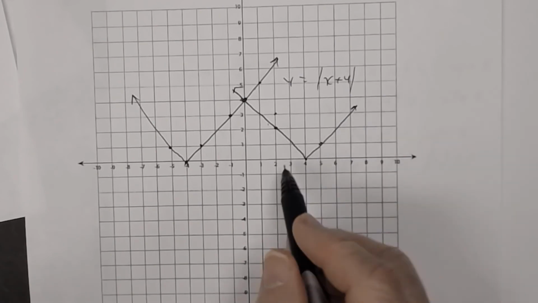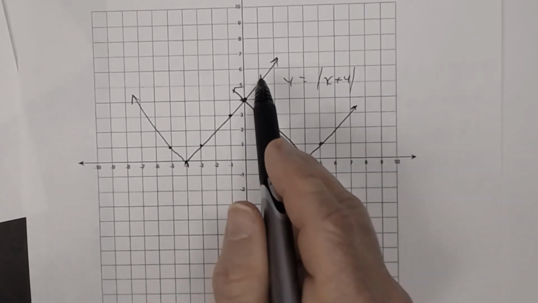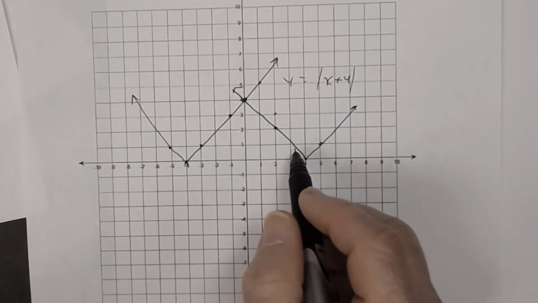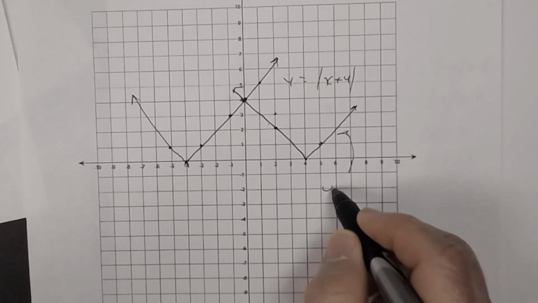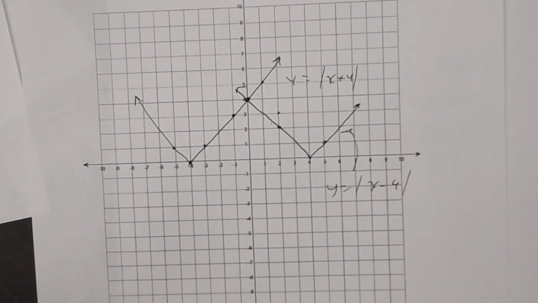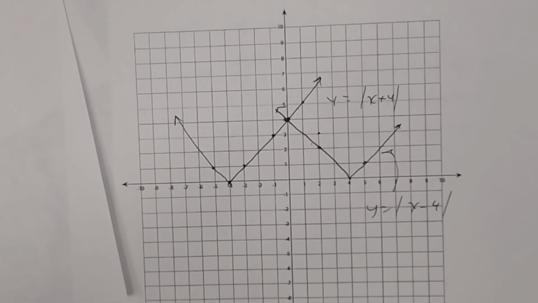All right, so see this 4 right here. This one was y equals the absolute value of x plus 4. So notice the vertex is negative 4. This one here is y equals the absolute value of x minus 4. Okay? All right, so that is how you're going to graph the absolute value function.